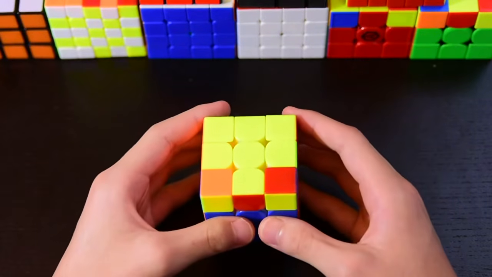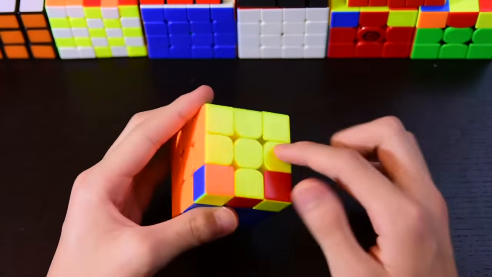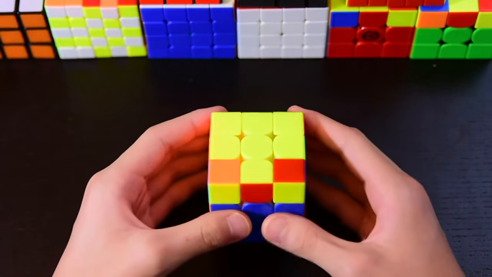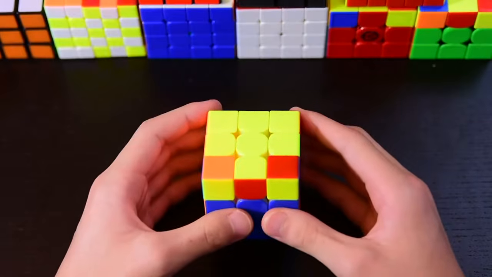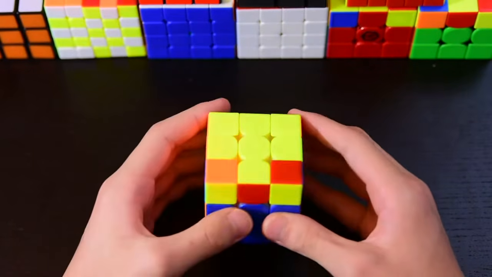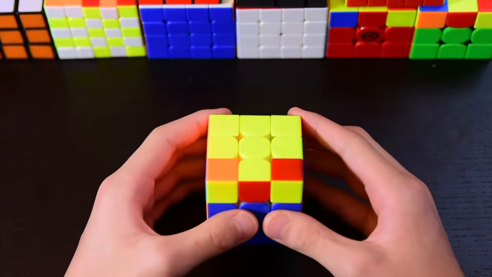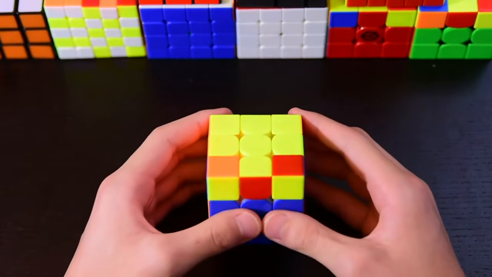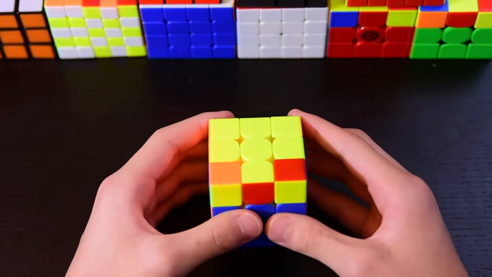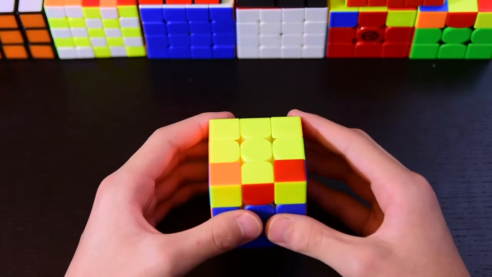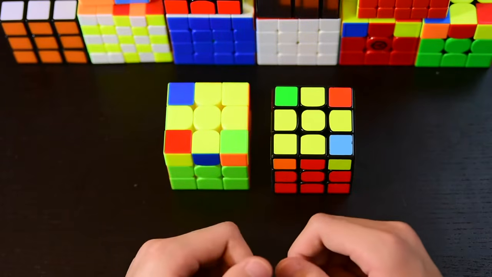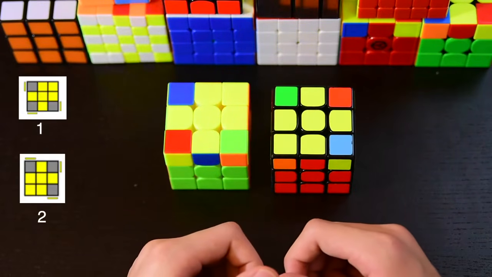And now there's 7 possible cases for you to have here. In a beginner's method, you would have just done a single algorithm multiple times until the yellow side was solved. But in this intermediate method, we're going to be learning an algorithm for each case. If it sounds difficult, don't worry, it's not as hard as it sounds. Here are the 7 cases that you can have.